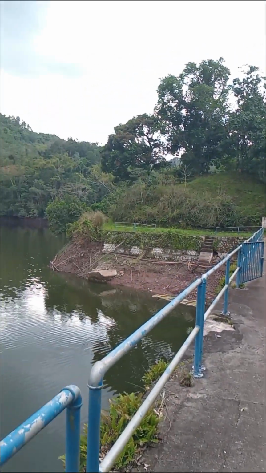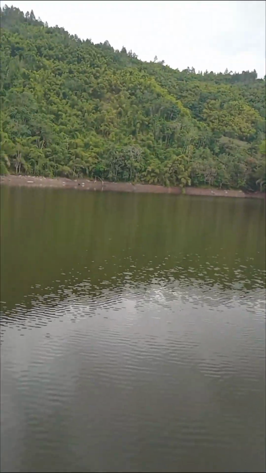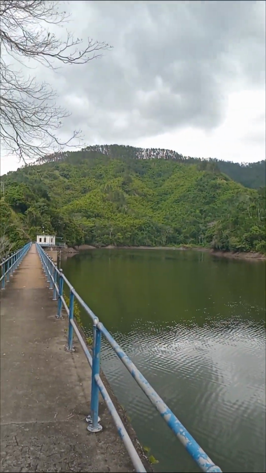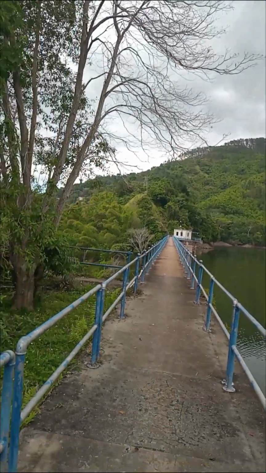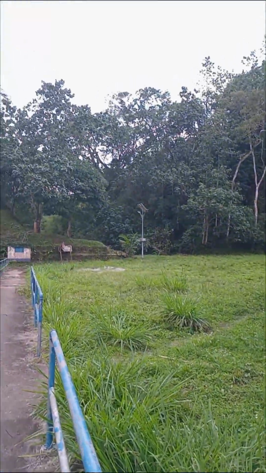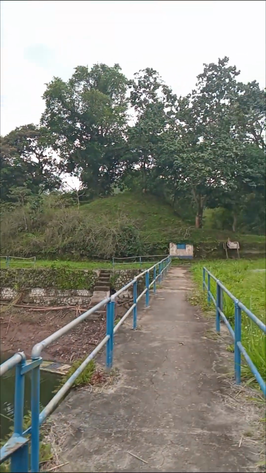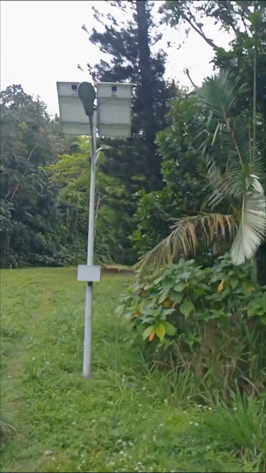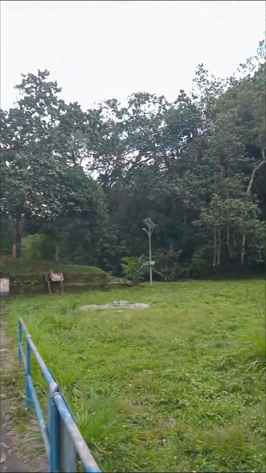So very beautiful to watch it from this point of view, and this is another angle. That's where I'm coming from. Wow. As the sign says, no swimming allowed. Understandable. So onward I trek.